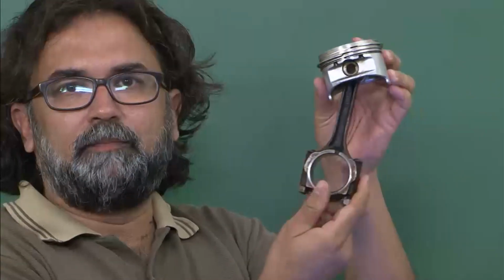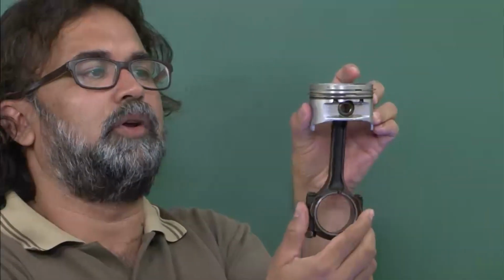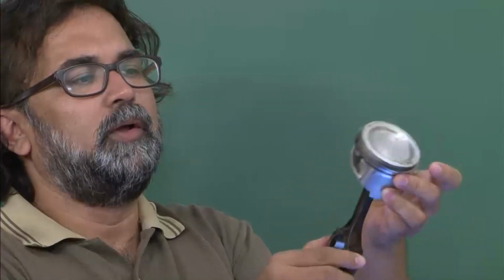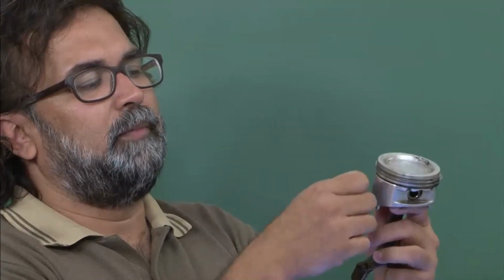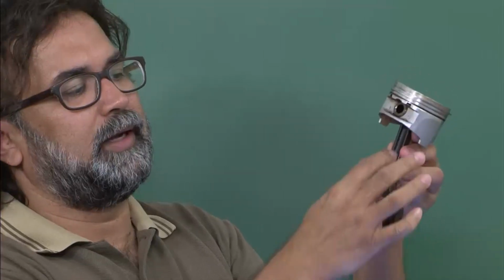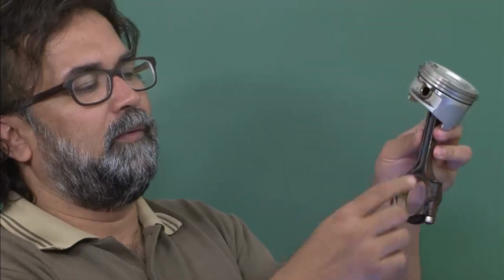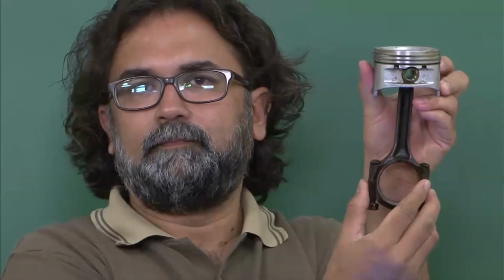So I thought I will bring this actual one from a small automobile and show it to you. As you can see, this is an aluminum piston, made of aluminum, and the connecting rod is usually pressure die casted. So this is the total assembly of the piston and the connecting rod.